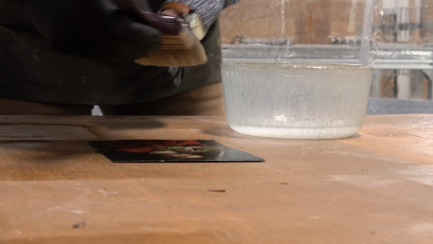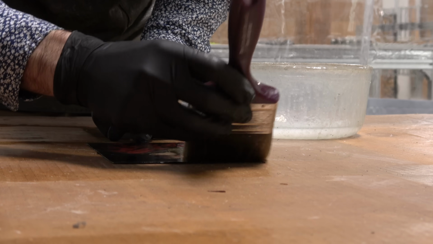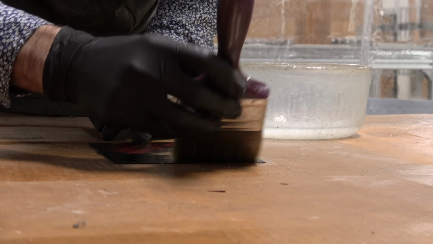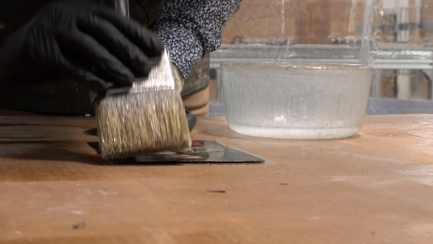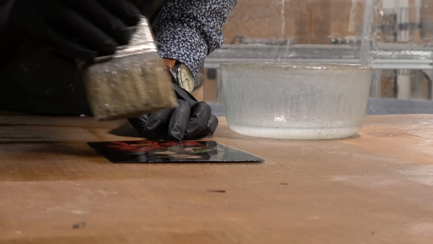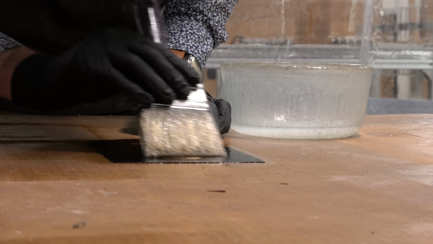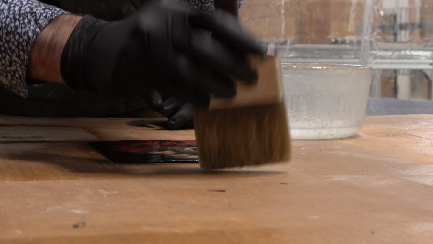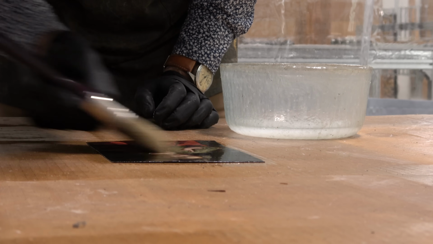It's a multi-step process, and here I'm going to apply it with a bristle brush, just get a coating on, and then I'm going to let it start to dry. Let some of the solvent evaporate from this varnish until it starts to get tacky or sticky or stiff. And then I can come back for the second step.